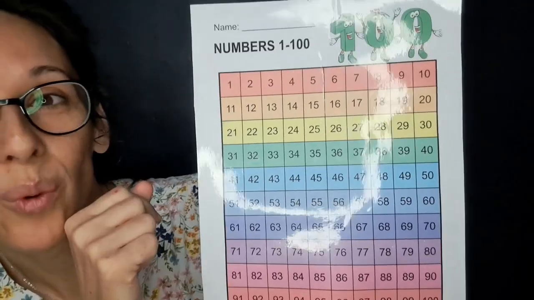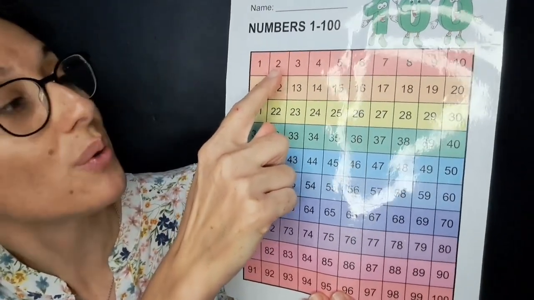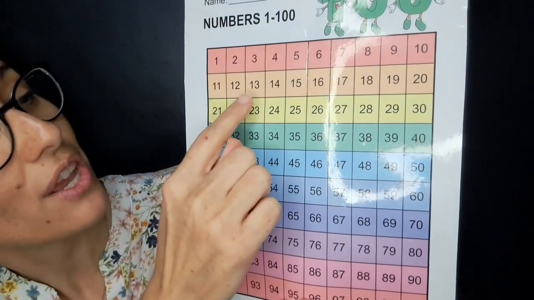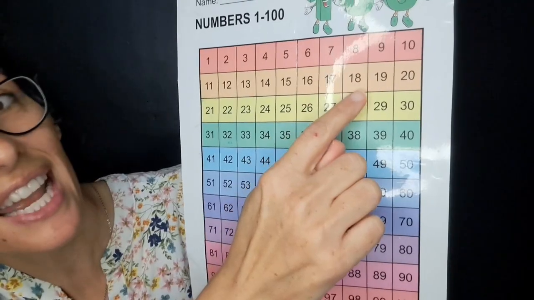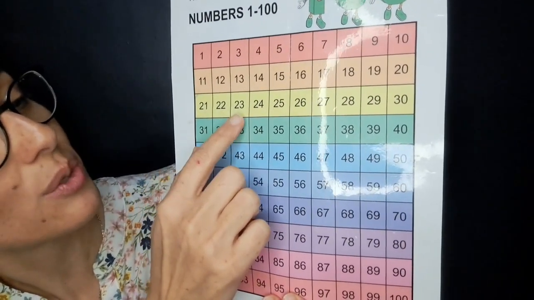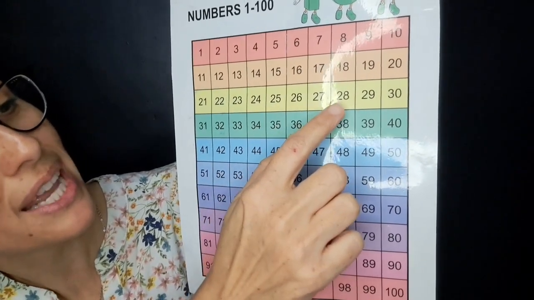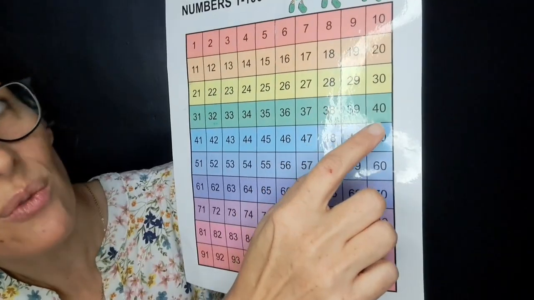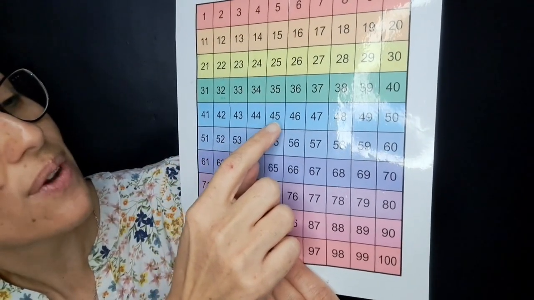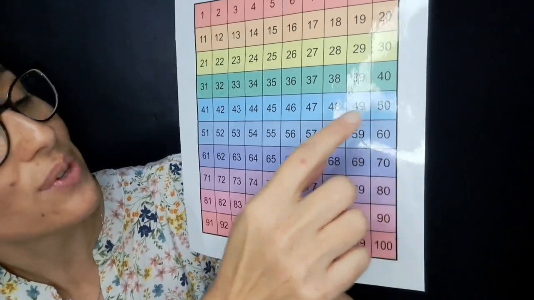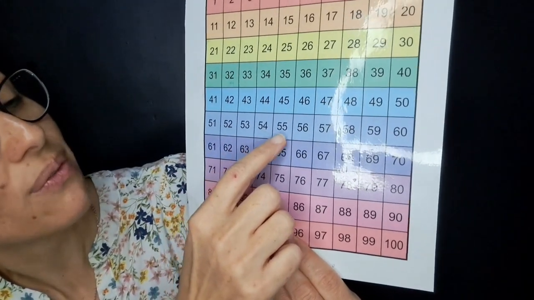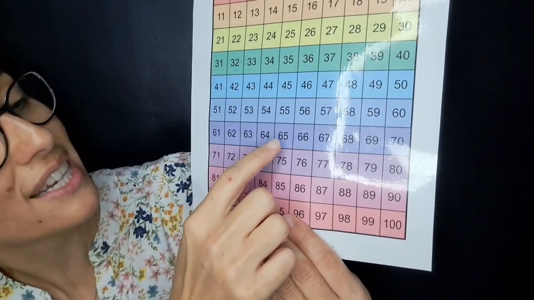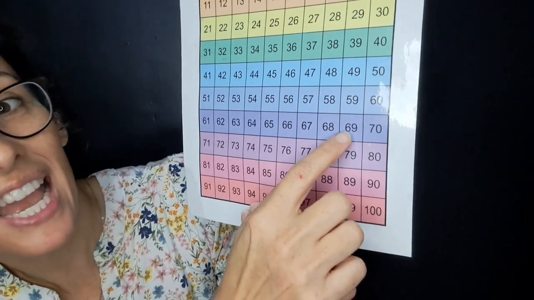Say them with me if you can, and we'll go all the way to 79. 1, 2, 3, 4, 5, 6, 7, 8, 9, 10, 11, 12, 13, 14, 15, 16, 17, 18, 19, 20, 21, 22, 23, 24, 25, 26, 27, 28, 29, 30, 31, 32, 33, 34, 35, 36, 37, 38, 39, 40, 41, 42, 43, 44, 45, 46, 47, 48, 49, 50, 51, 52, 53, 54, 55, 56, 57, 58, 59, 60, 61, 62, 63, 64, 65, 66, 67, 68, 69, 70.